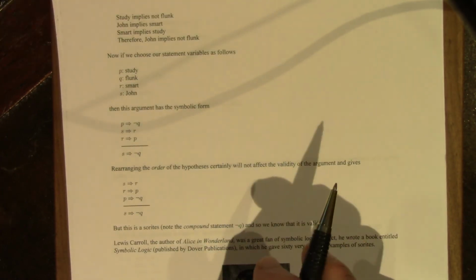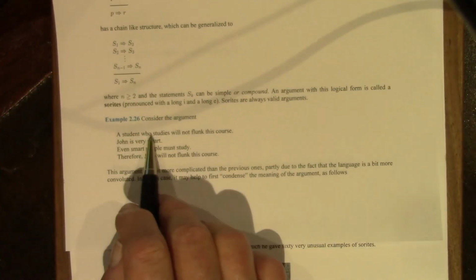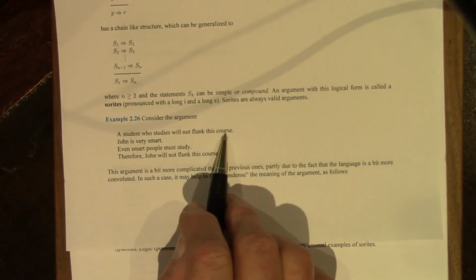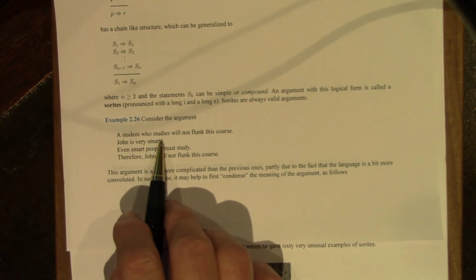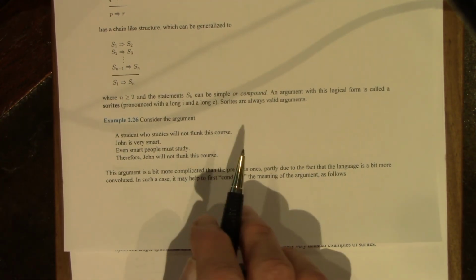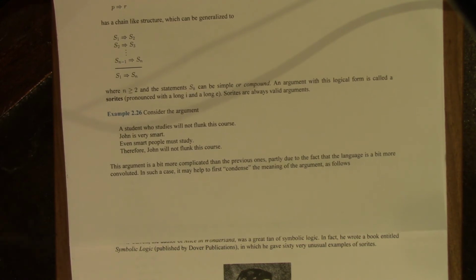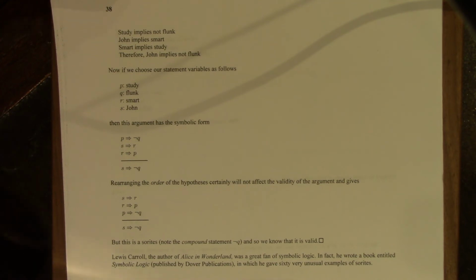So I think if you look at this again, read it again. A student who studies will not flunk this course. John is very smart. Even smart people must study. Therefore, John will not flunk this course. You would initially say, well, gee, I don't know whether that's valid or not. It sounds a little convoluted. But you now have the techniques available to you to decide one way or the other whether this argument is valid or not.